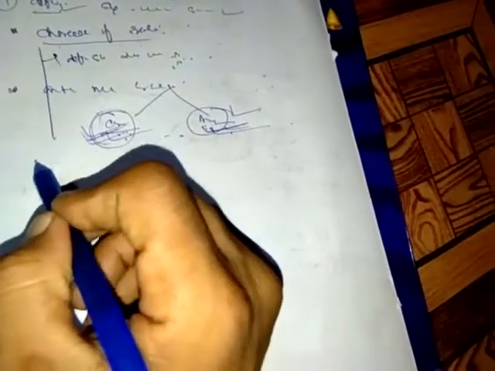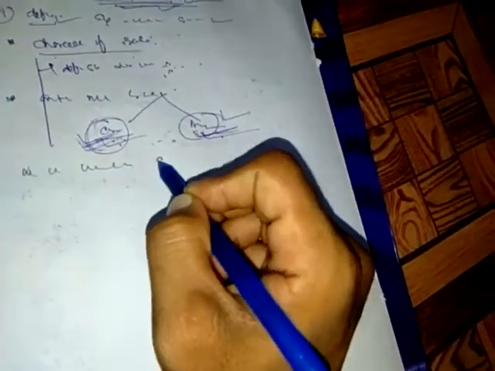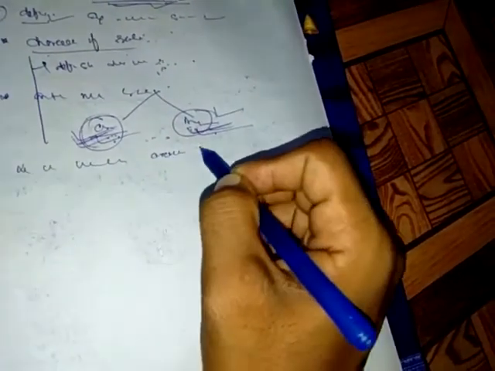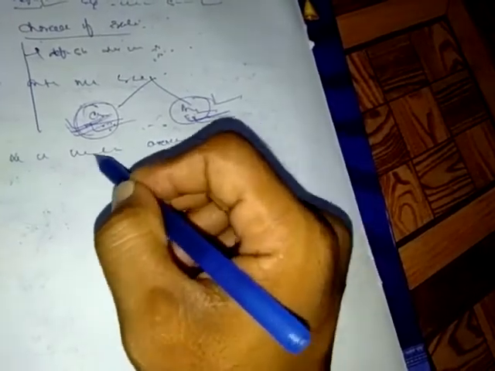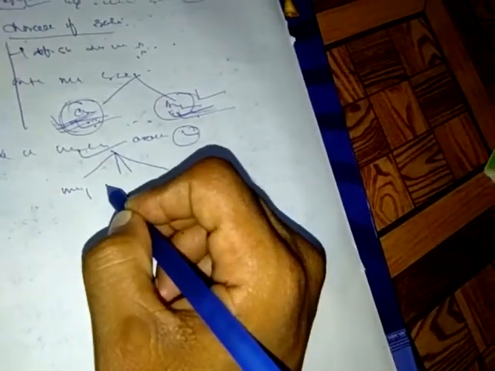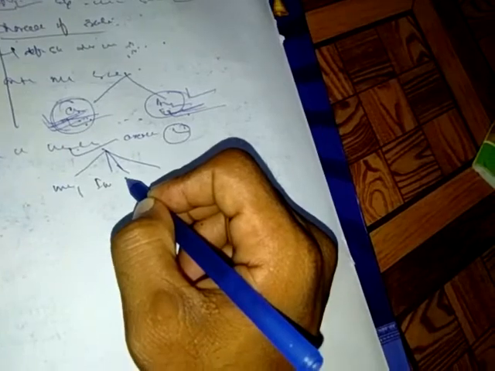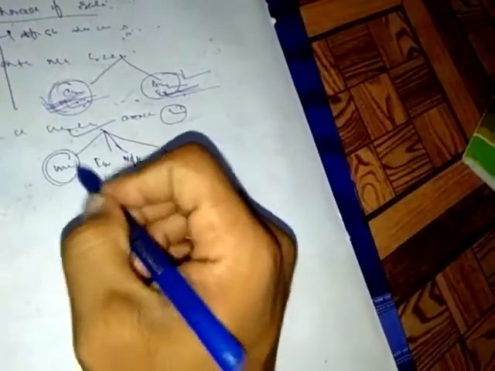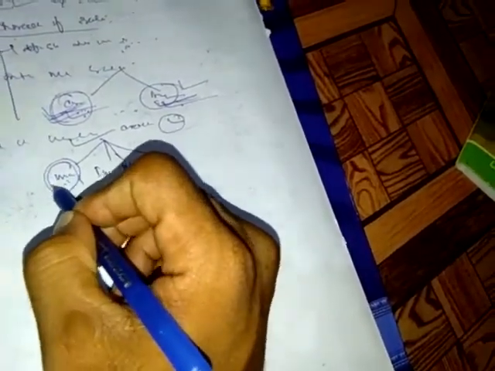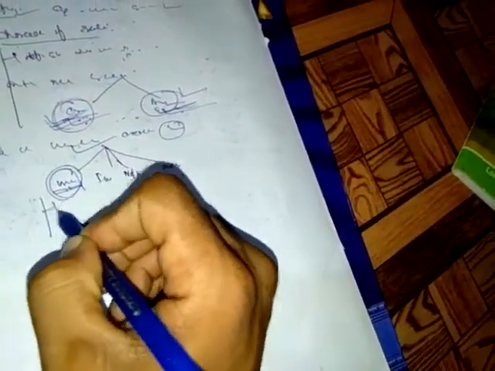Next, again on the basis of binding force, the classification of crystalline solids. On the basis of binding force, crystalline solids are of four types: one is molecular solid, second is ionic solid, third is network or covalent solid, fourth is metallic solid. Molecular solid is a solid whose constituent particles are molecules. Here two types are there: one is non-polar, another is polar molecular.